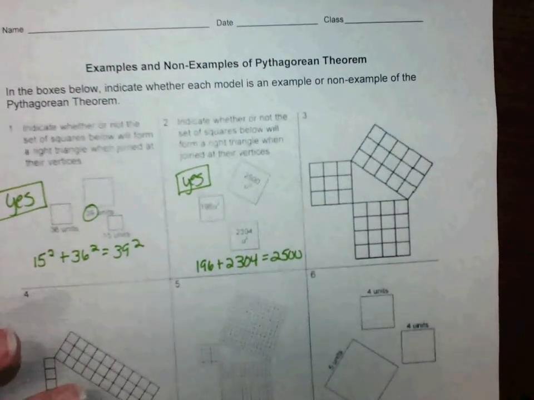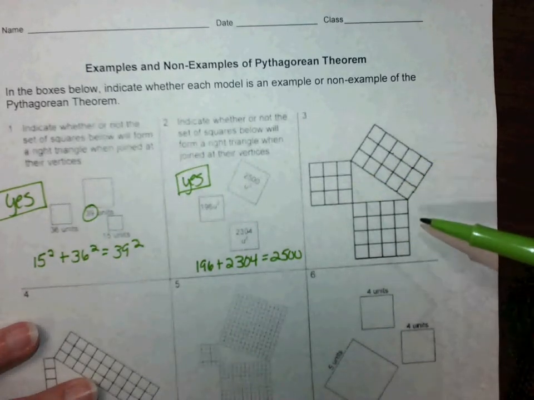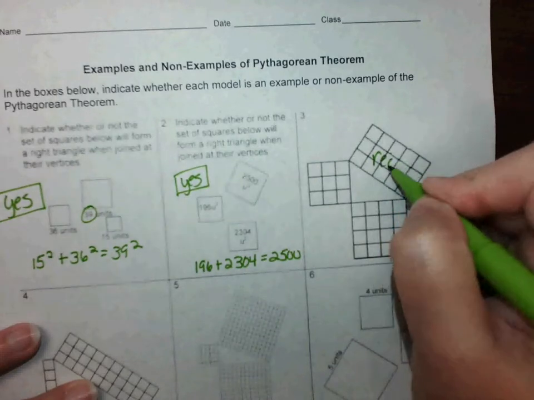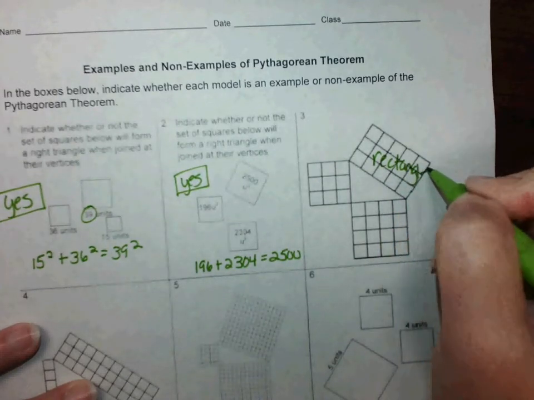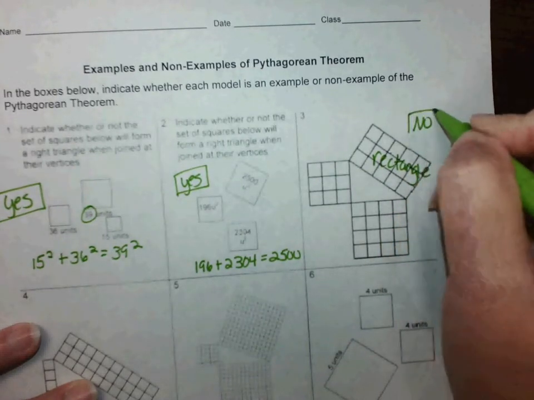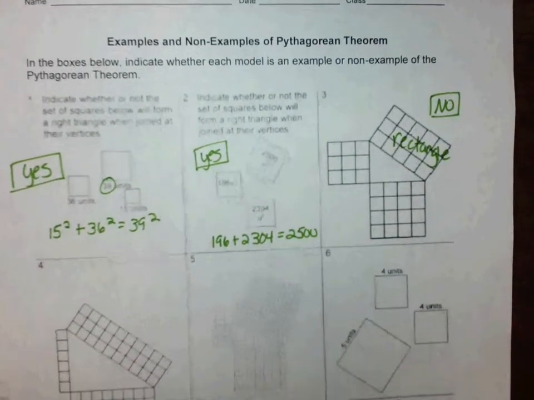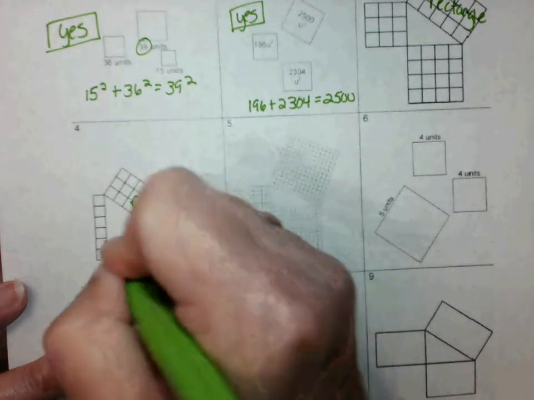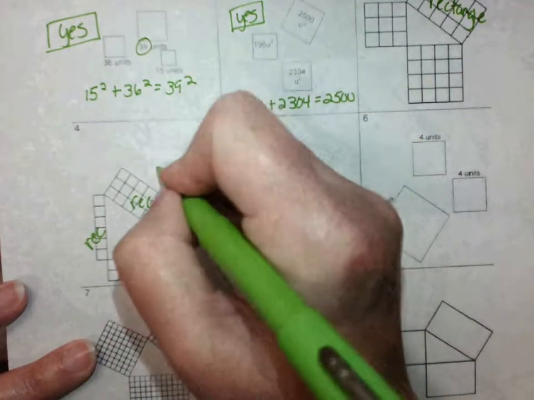Remember, I said that you have to show squares to model the Pythagorean theorem. This is a rectangle. This is not a good model of the Pythagorean theorem. It involves squares. Same thing here. These are rectangles. This is not a good model of the Pythagorean theorem.